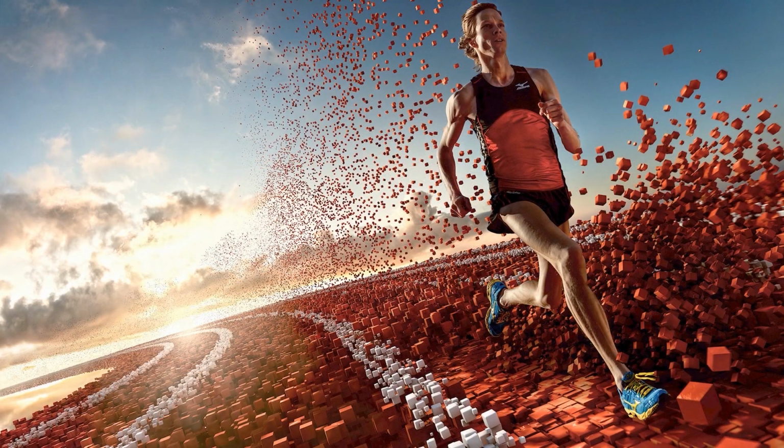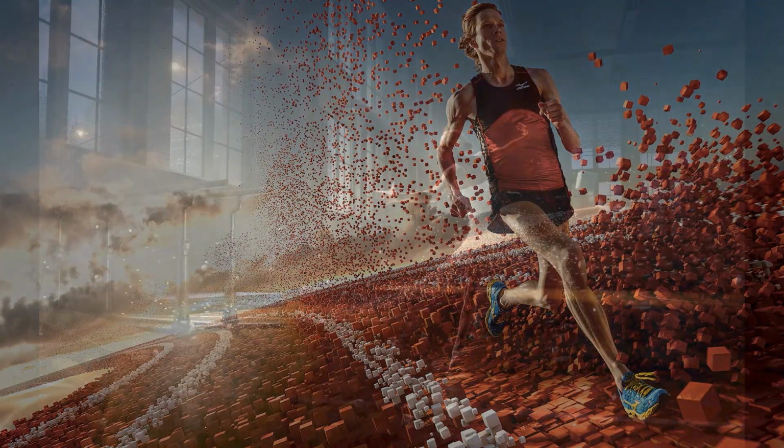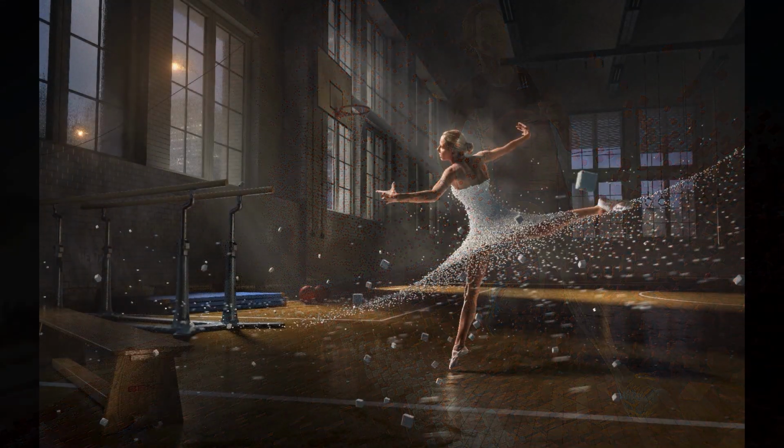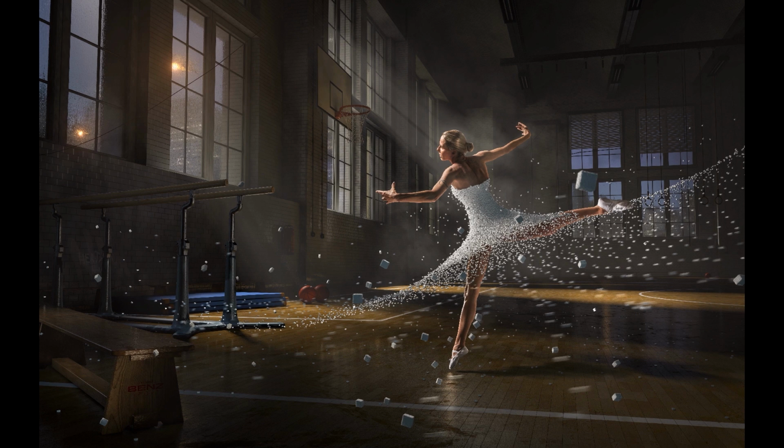Just like here, or in this image where we can see also the sugar. Again, that sugar idea, but in this case, the sugar is not photographed. The sugar, of course, because it's flying around, is done in Cinema 4D. Just the girl, the ballerina, is photographed in my studio.